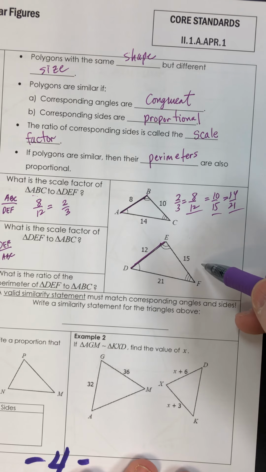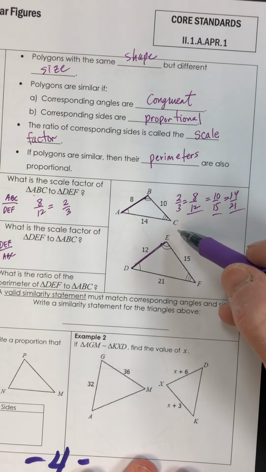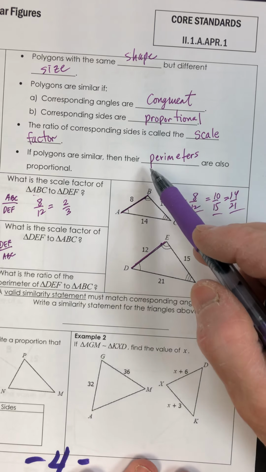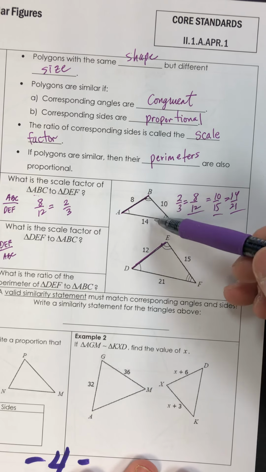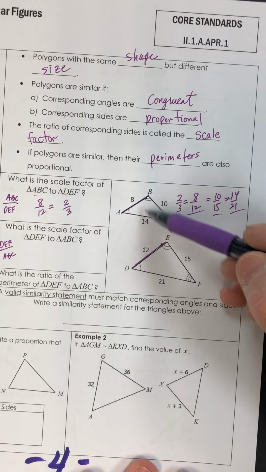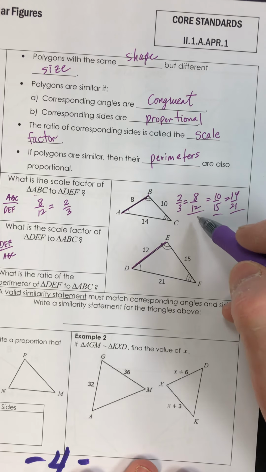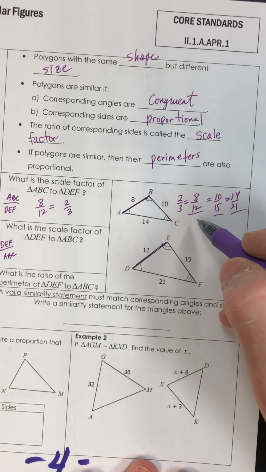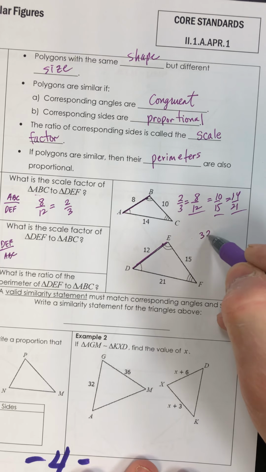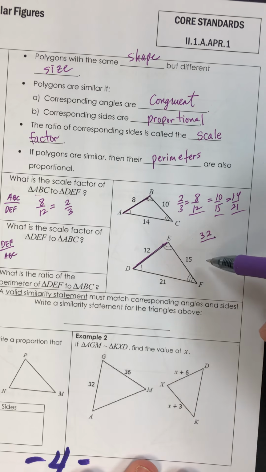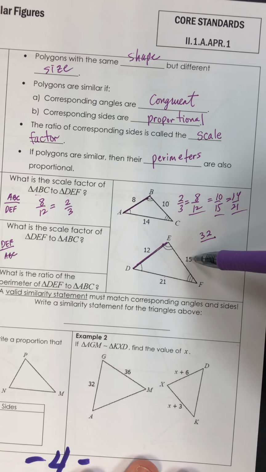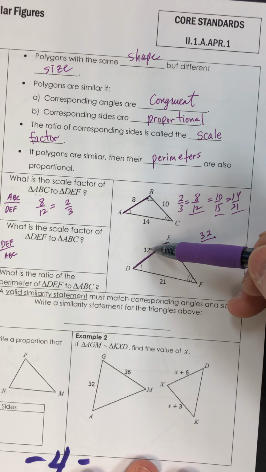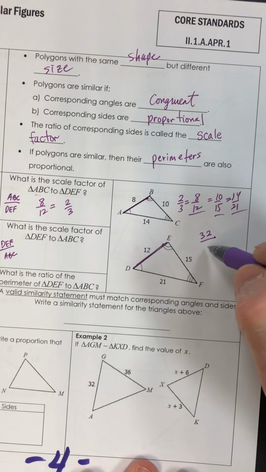Now on this triangle down here, we could also compare the perimeters, like up here in our notes. The perimeter of this one, 8 plus 10 plus 14, that's 24 plus 8, 32. And the perimeter here would be 21 plus 15 is 36, plus 12, 48.